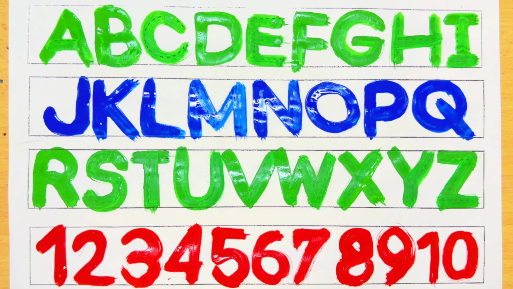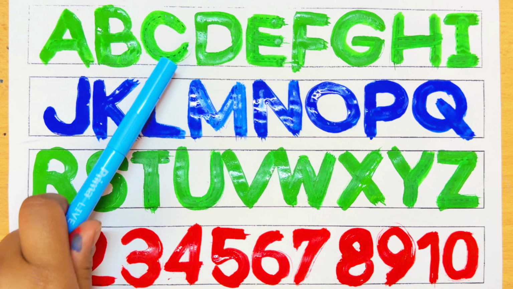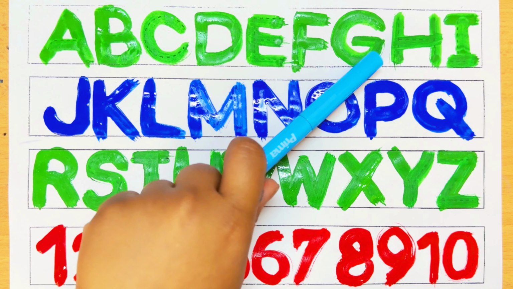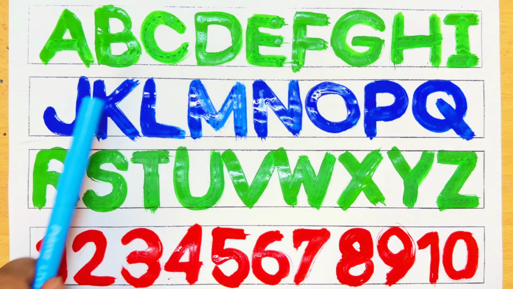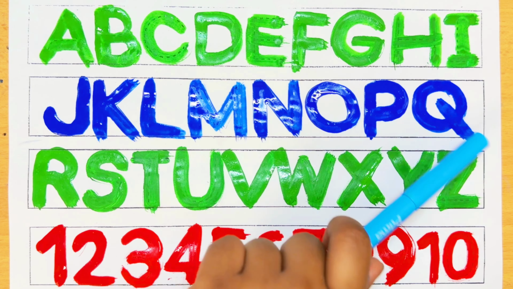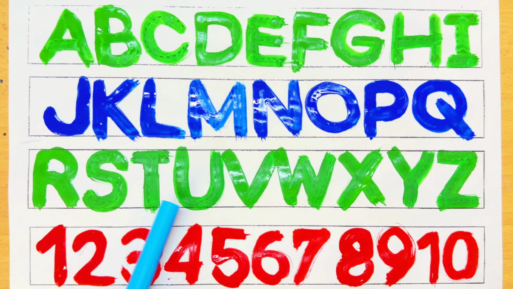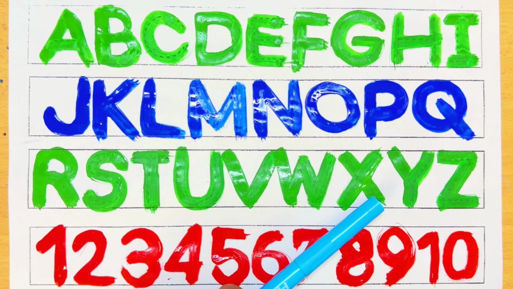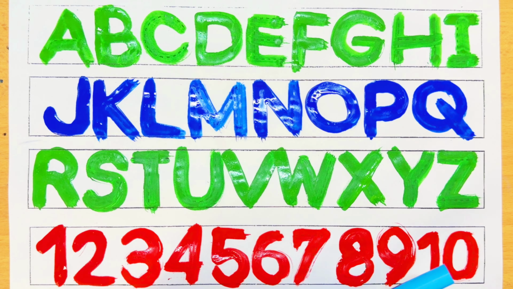Now let's revise. A, B, C, D, E, F, G, H, I, J, K, L, M, N, O, P, Q, R, S, T, U, V, W, X, Y, Z. Number 1, 2, 3, 4, 5, 6, 7, 8, 9, 10.